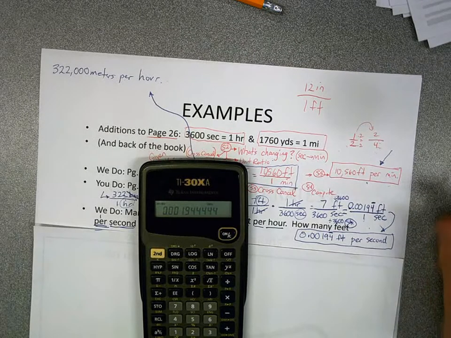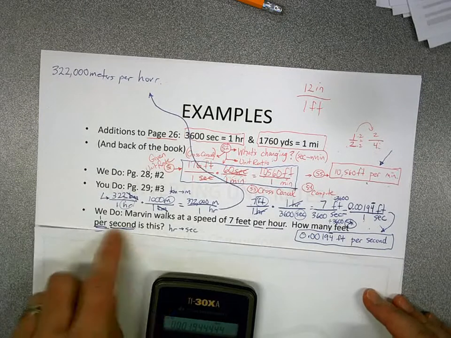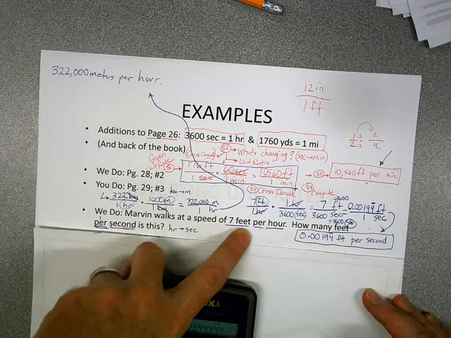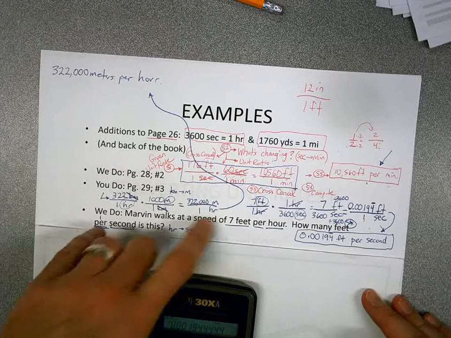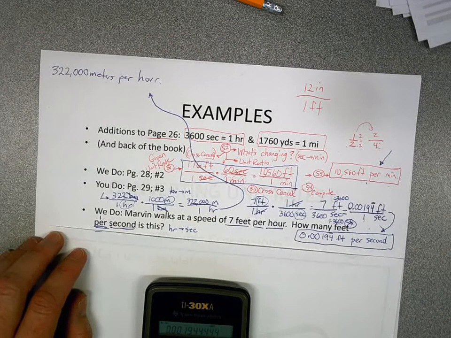Now, just thinking of number sense, let's go back. Marvin walks at a speed of 7 feet per hour. Ladies and gentlemen, 7 feet is from me to, let's say, that table right there. It took Marvin an hour to go from me to that table. More than likely, Marvin is like a pet snail or something.